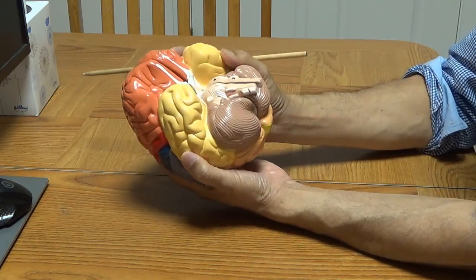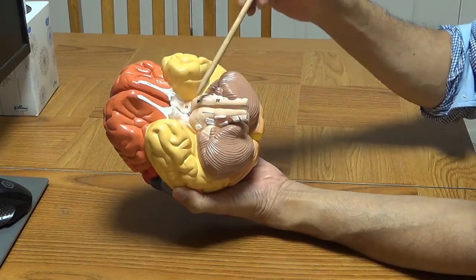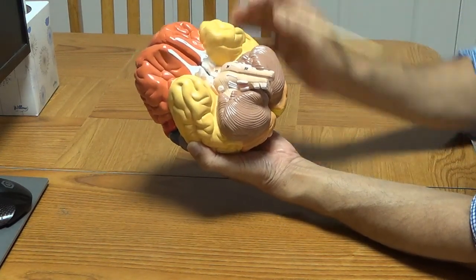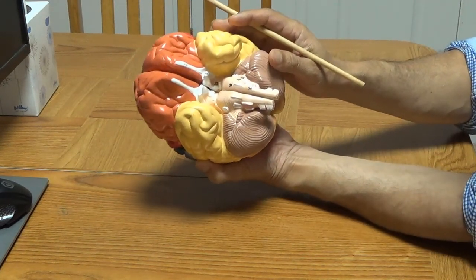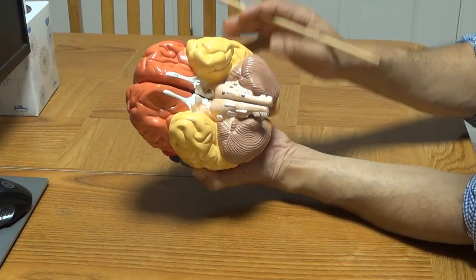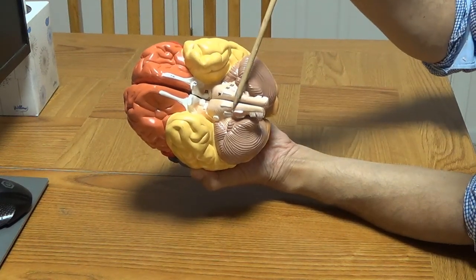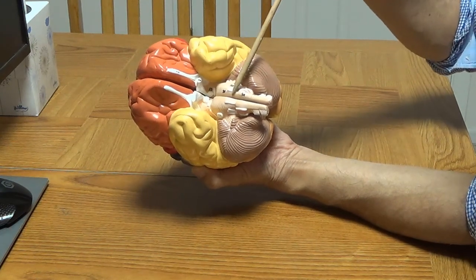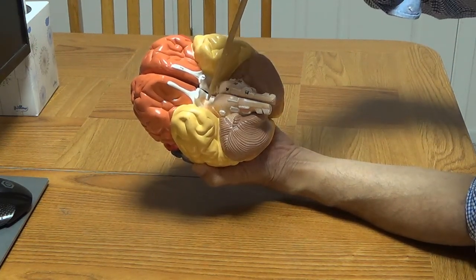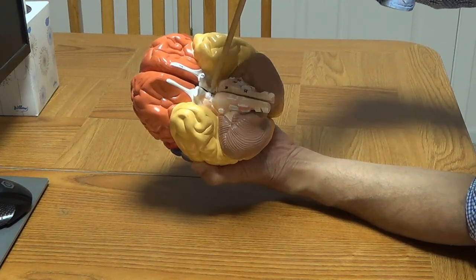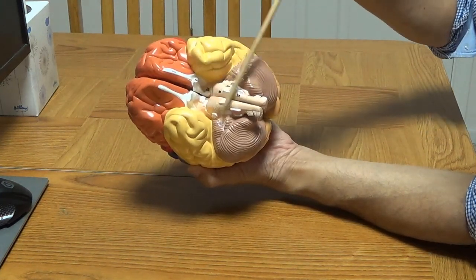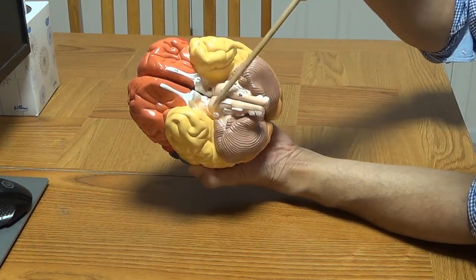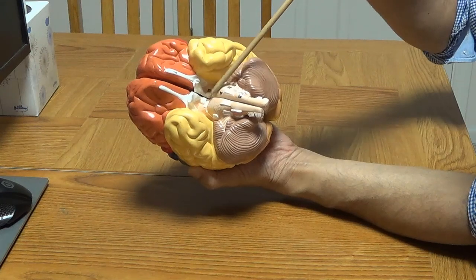And then this is the brainstem part, and the brainstem consists of three structures. If you go from the bottom, this is called the medulla oblongata, and this round part is called the pons, and above the pons, this part is called the midbrain. So midbrain, pons, and medulla oblongata. Okay, these three structures together are called the brainstem.